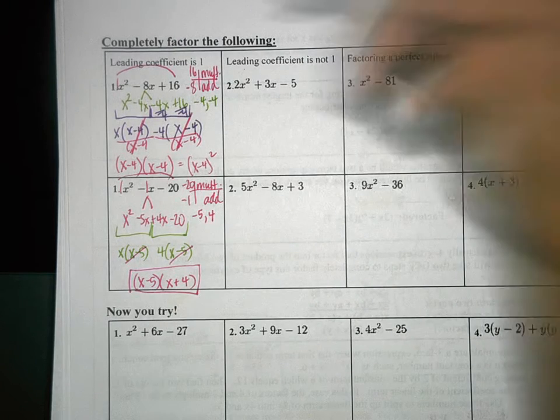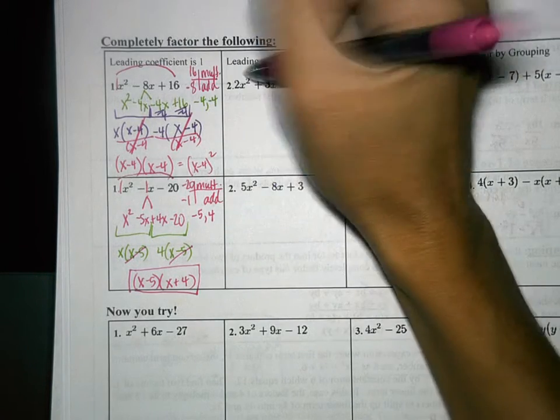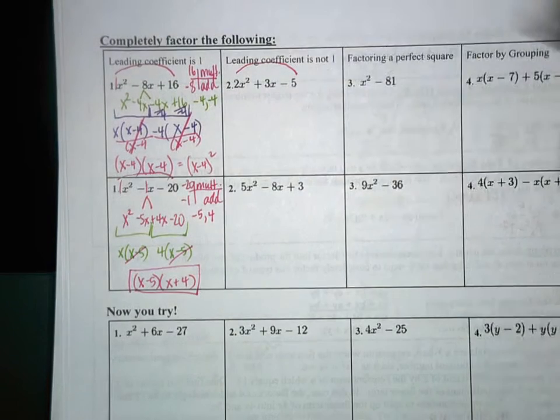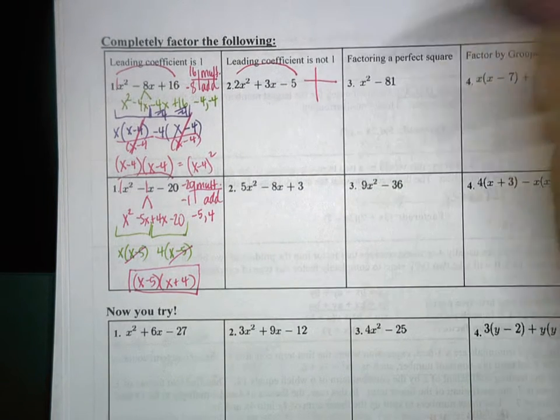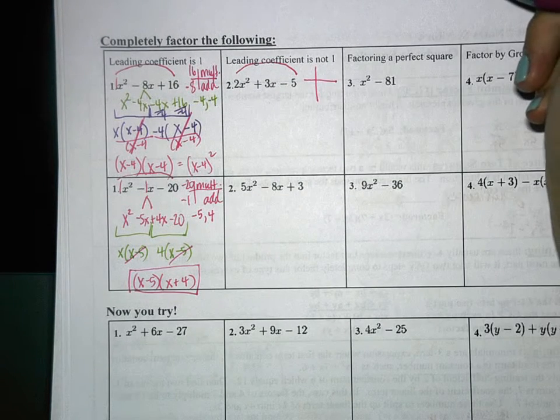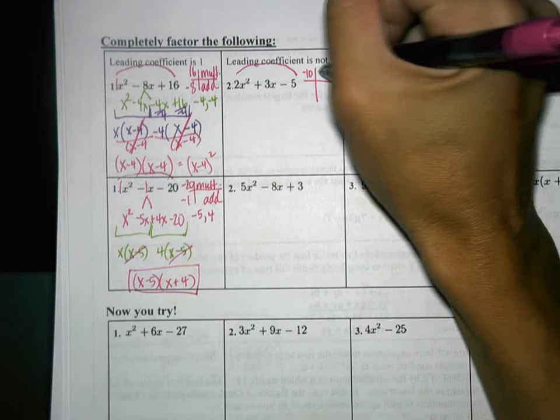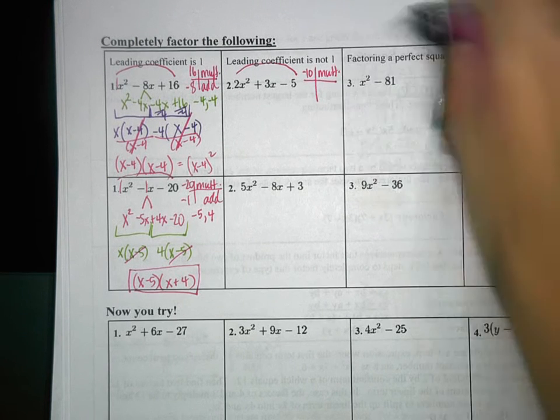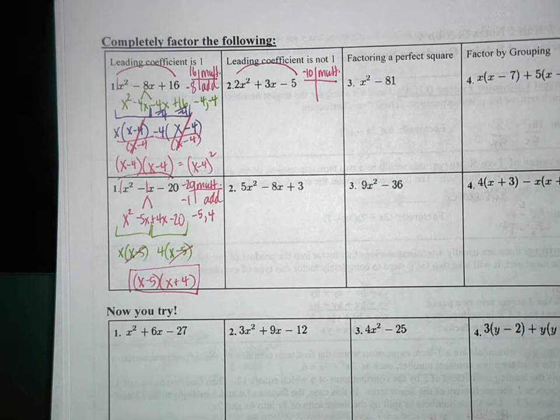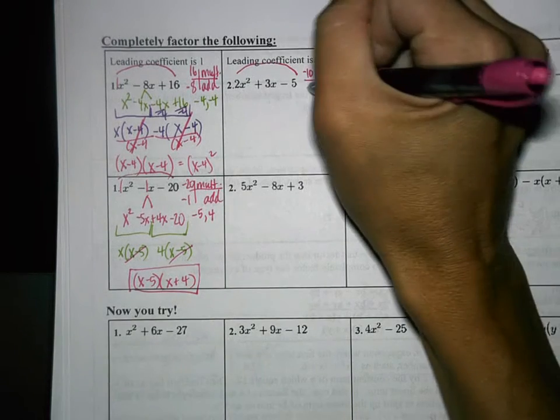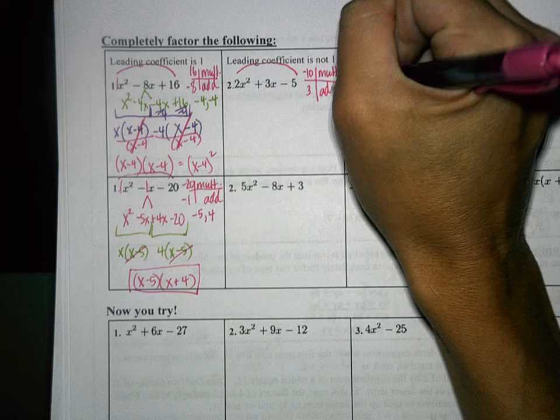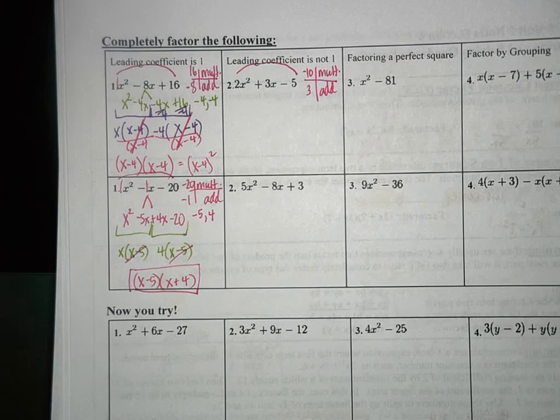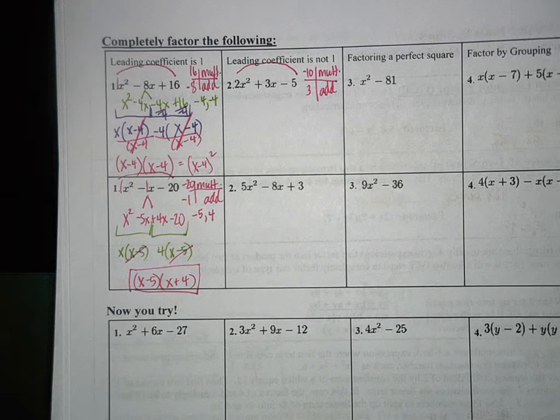And so just like here where I multiplied 1 over, I'm multiplying 2 over. Okay? And so what is 2 times negative 5? Negative 10. So negative 10 is my multiplying number. Notice that I always multiply to get my multiplying number. And then my middle number, 3, that is my adding number. So figuring out the puzzle, we're trying to figure out two numbers that multiply to be negative 10 and also at the same time add to make 3.